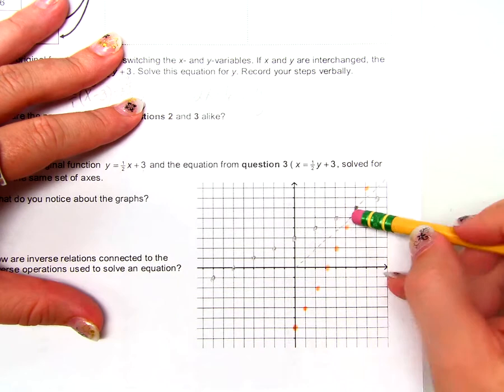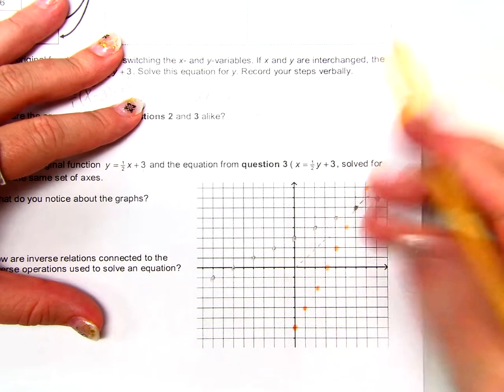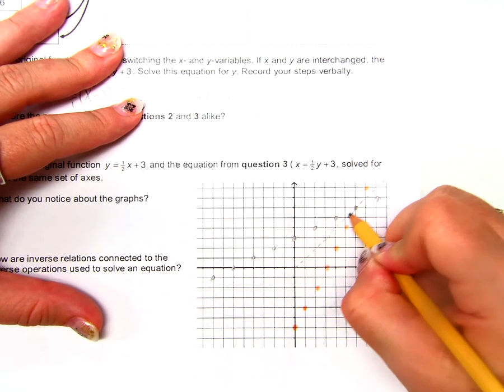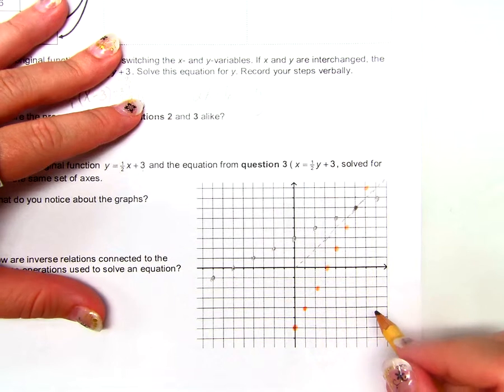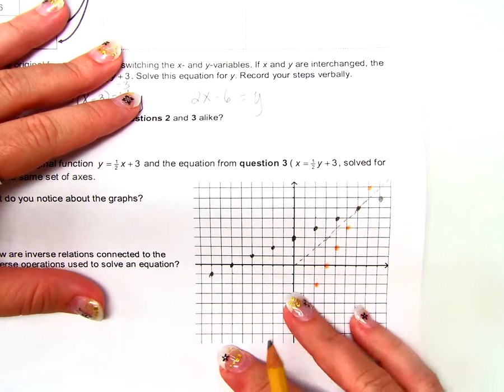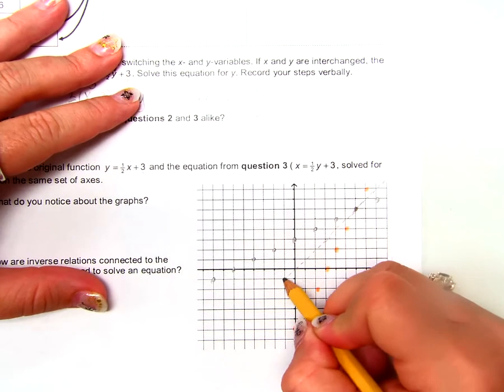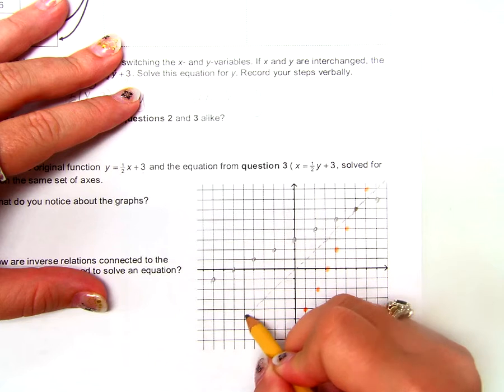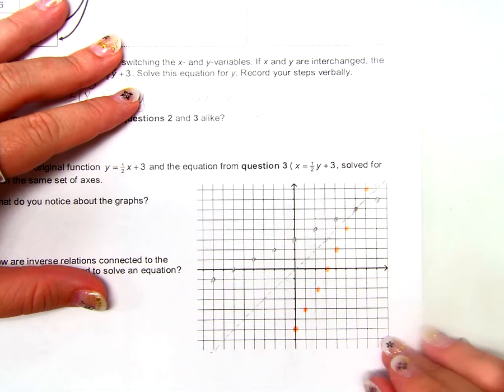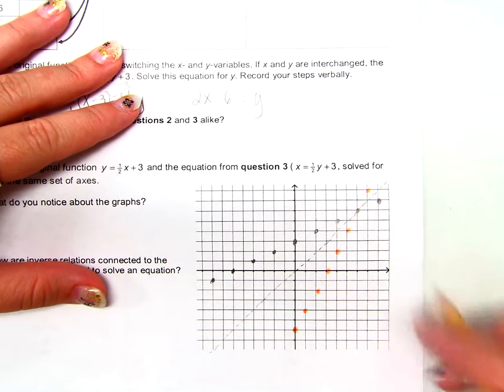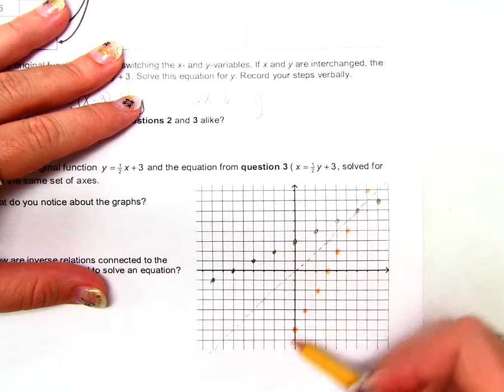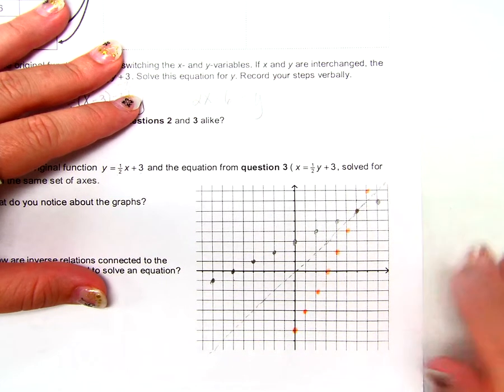Ignore my crooked line and look at the fact that it crosses on the line y equals x. Can you see that? What would happen if I folded my paper along the line y equals x and held it up to the light? This would lie right on top of this. That would lie right on top of that, wouldn't it?